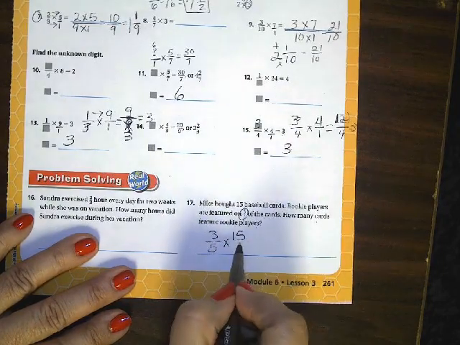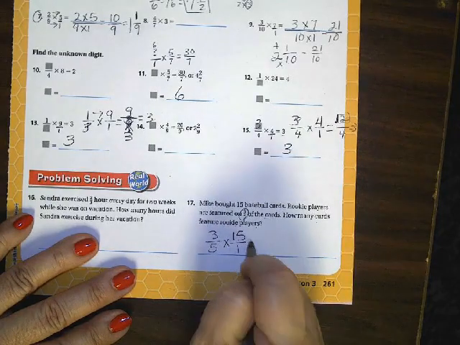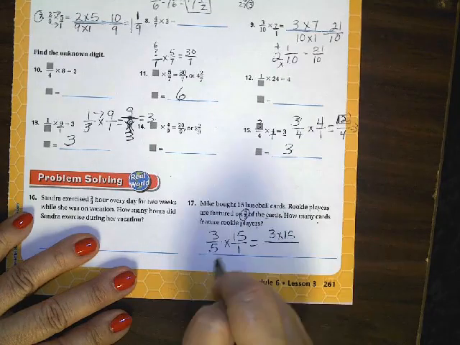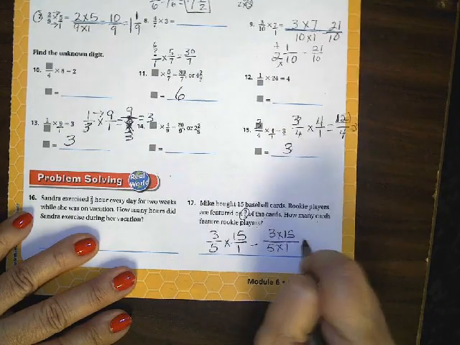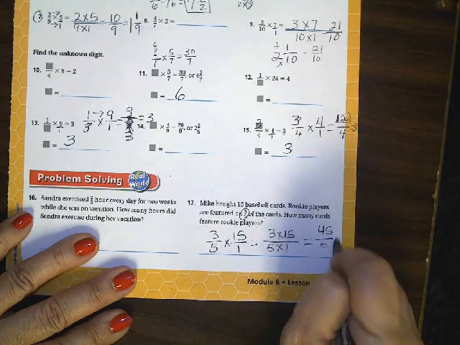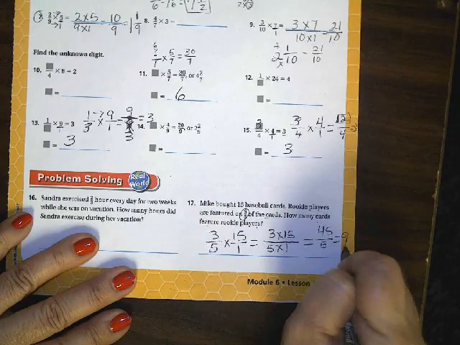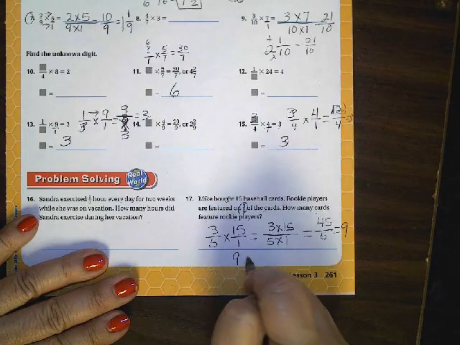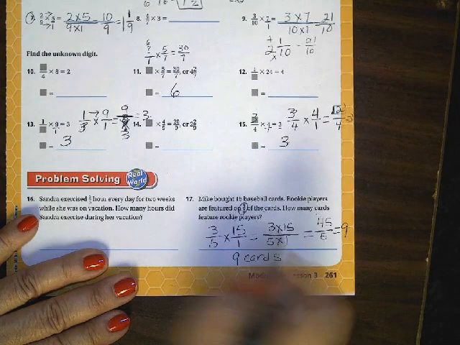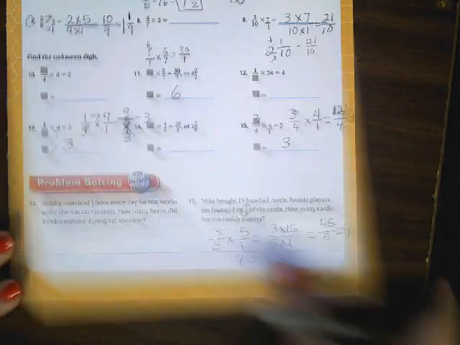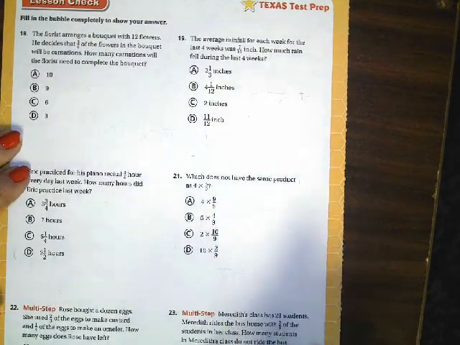I need to change my 15 into a fraction. Draw my dividing bar. 3 times 15, 5 times 1. 3 times 15 equals 45 over 5. 5 goes into 45 9 times. So they have 9 rookie players. All right, now we just need to go to the back. We're doing odd numbers, 19, 21, and 23.